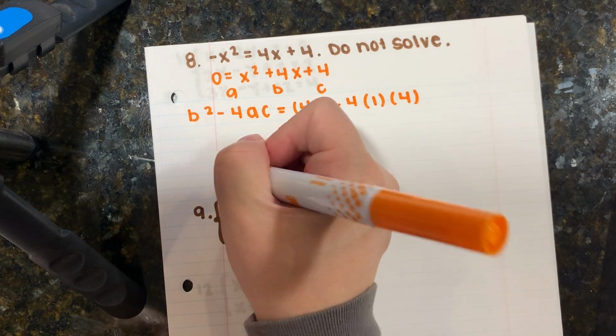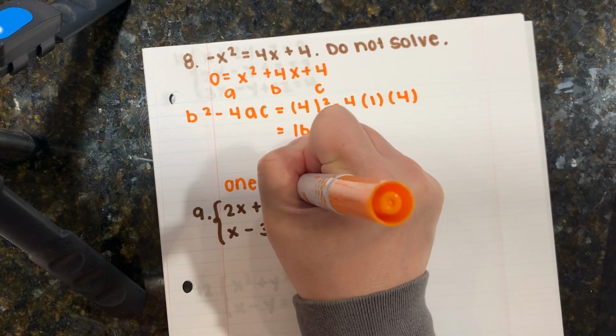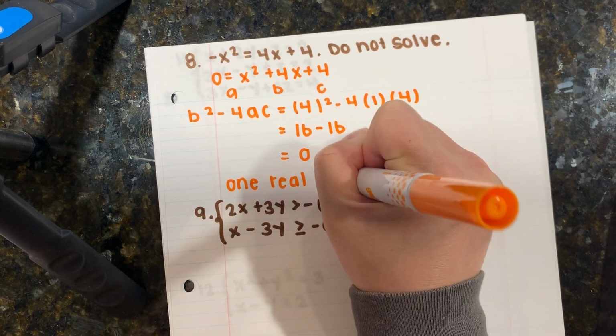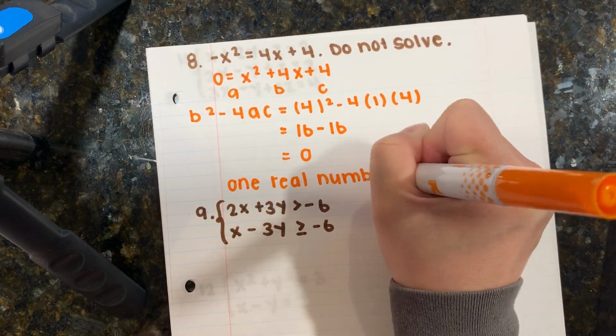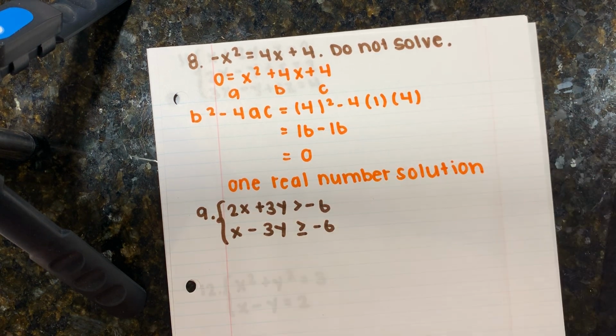So my answer is going to be, there's going to be one real number solution. And that's your answer.